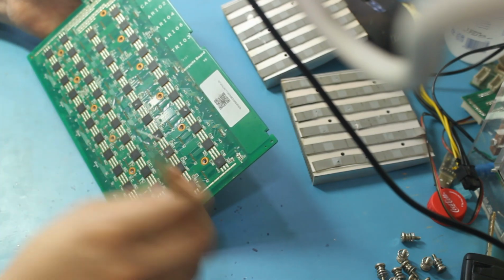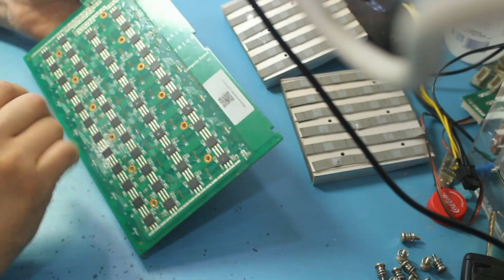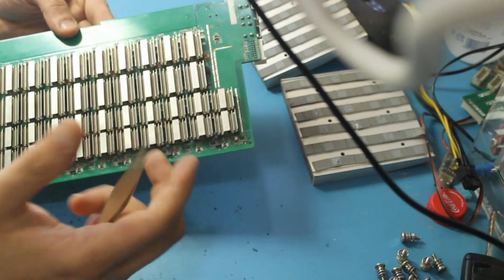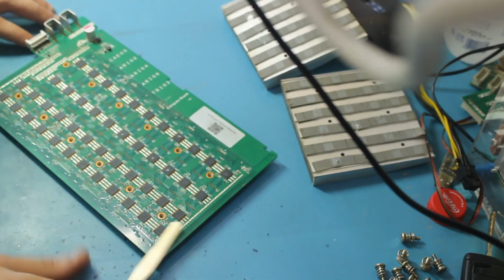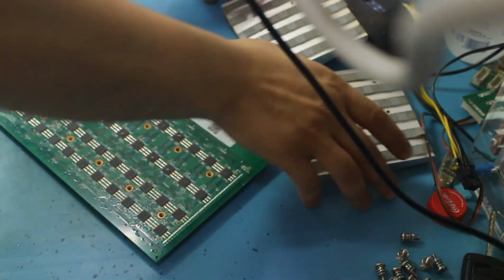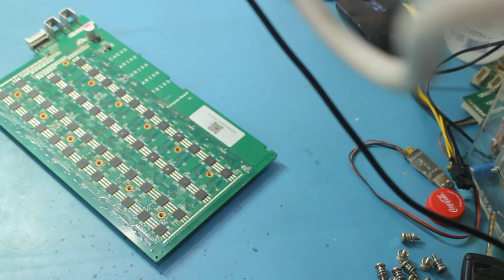We don't have a PIC, we don't have a memory, we don't have any of the Antminer parts. This is a Goldshell, so it's a different type from Antminer. So I will come back. We just need to arrange the control board.